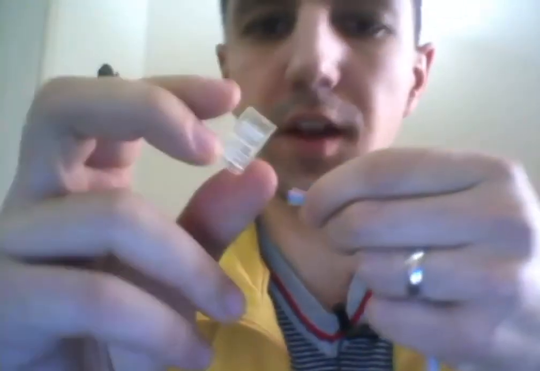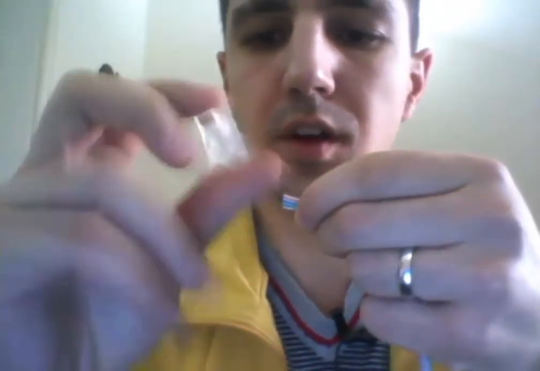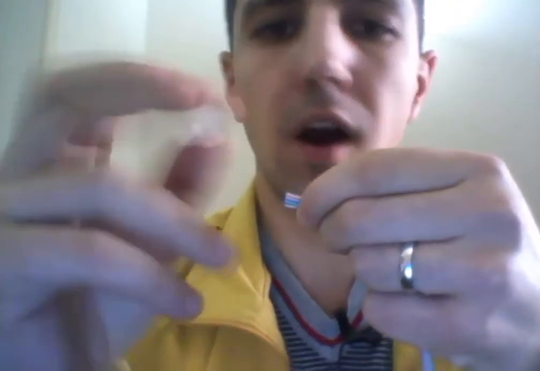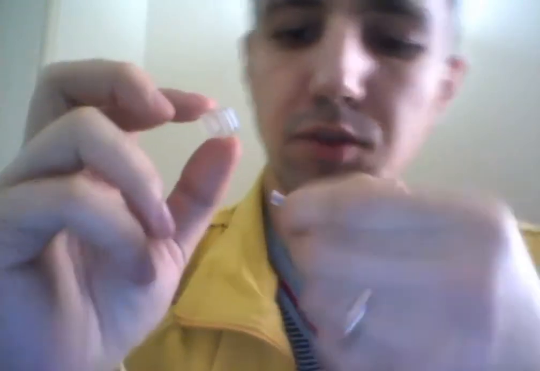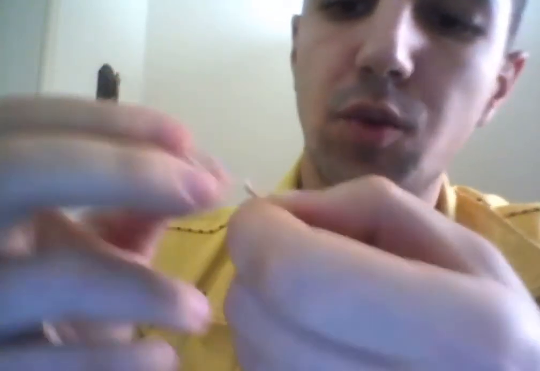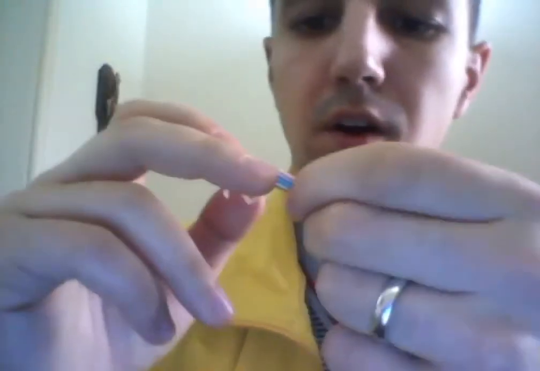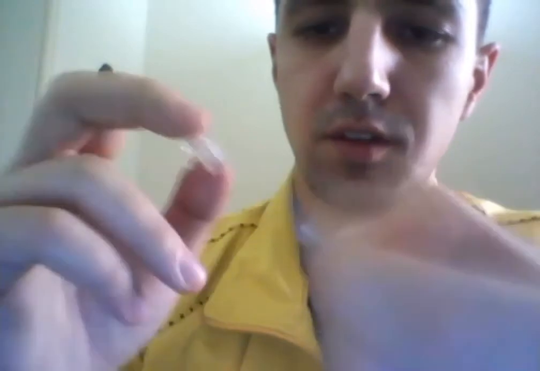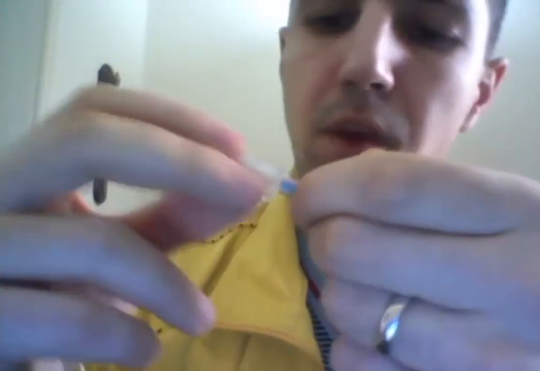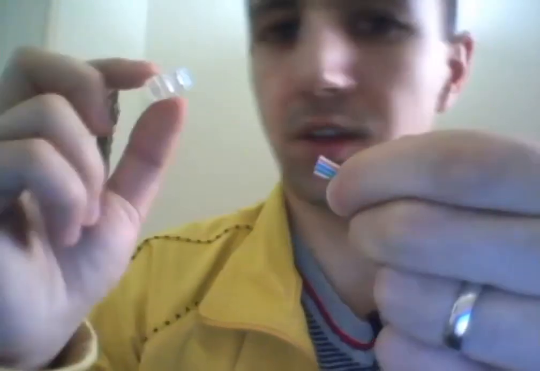Here is the connector. Look, a new connector, RJ45, as you remember. So we are putting these wires, I'm firmly holding them with my fingers, into this connector.